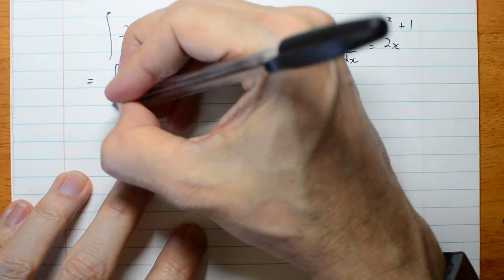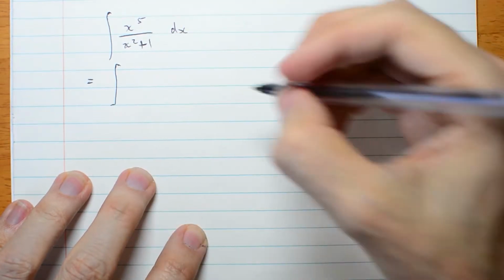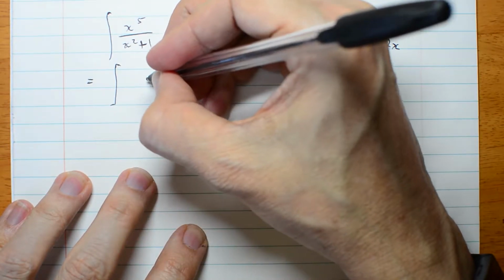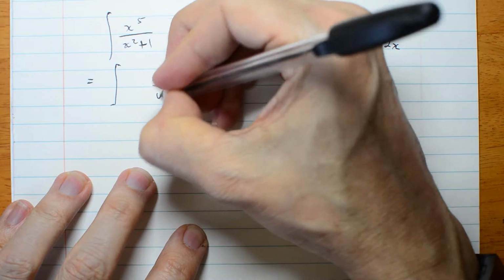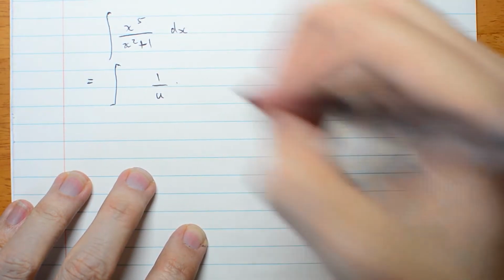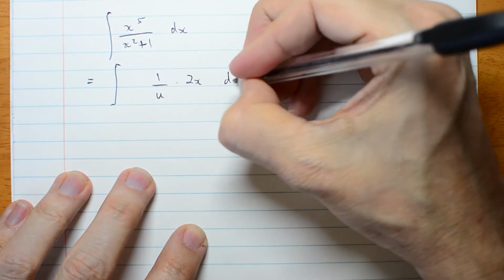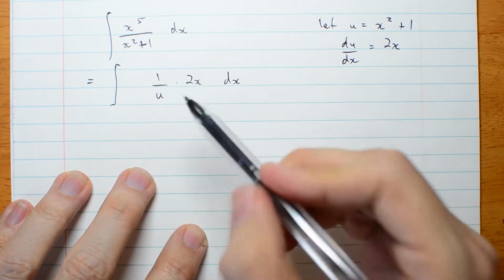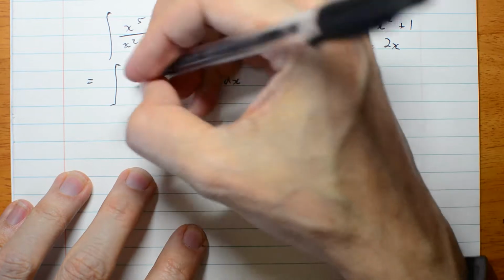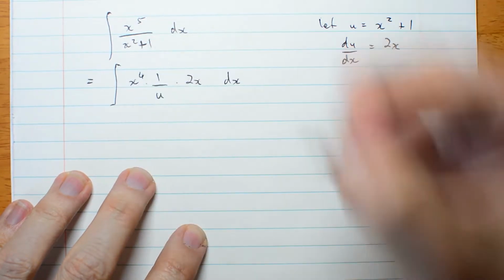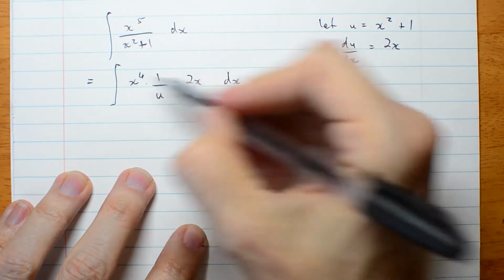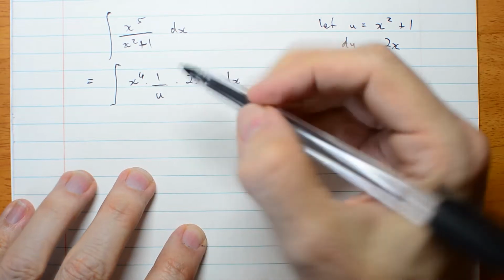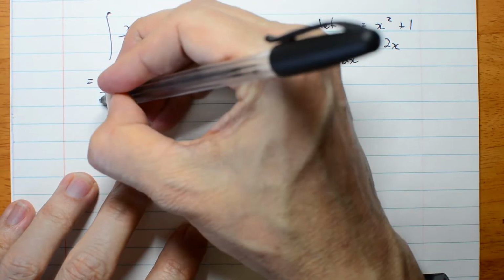Okay, so my integral is, I want 1 over u times du/dx, which is 2x, with respect to x. I had x to the fifth, I've now got 2x, so I've still got x to the fourth here. One of the x's came out, and I've got 2 here, so I want a half of that.